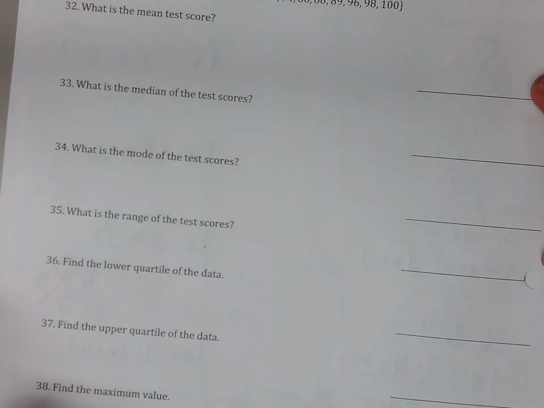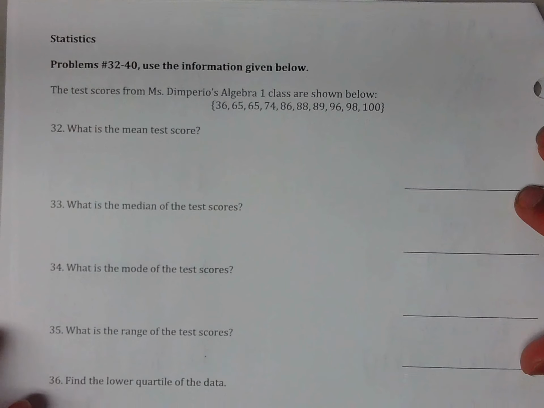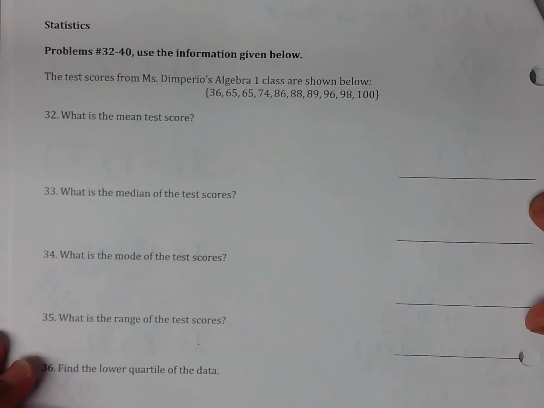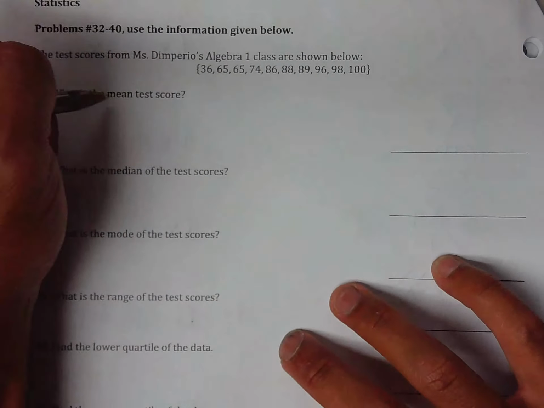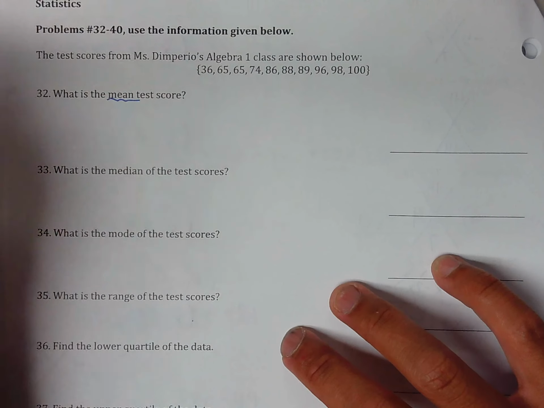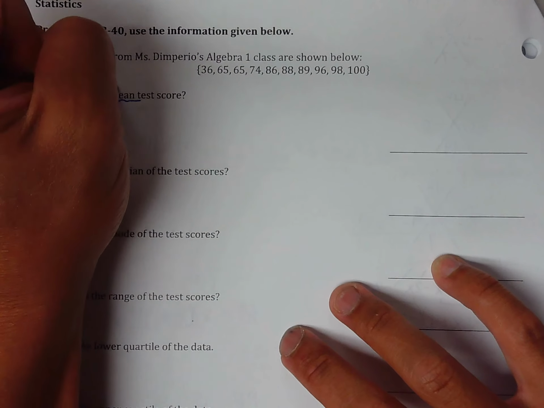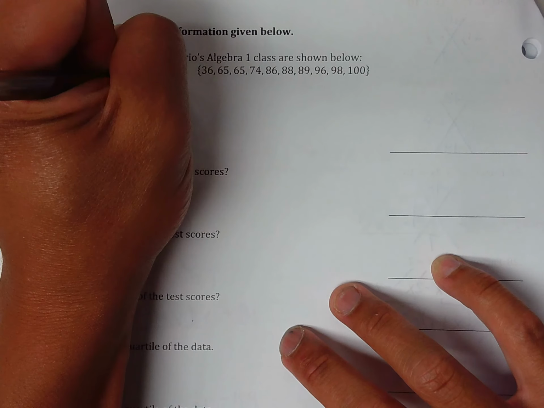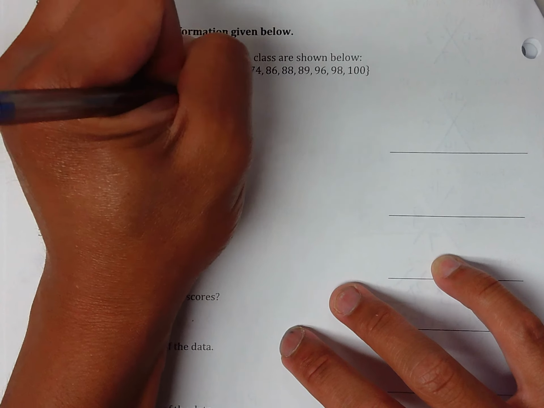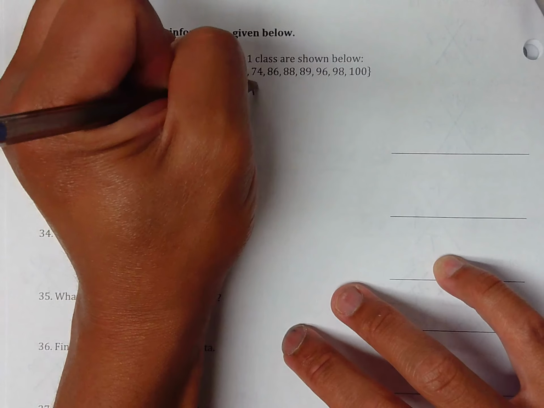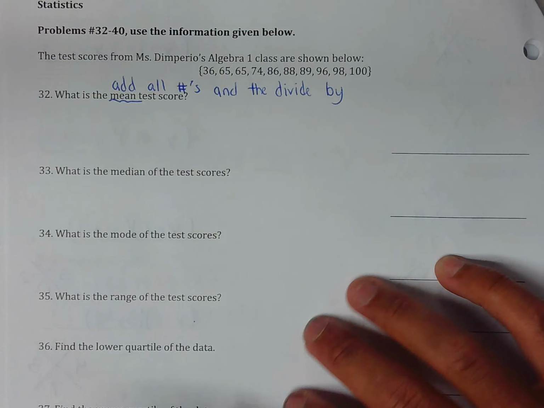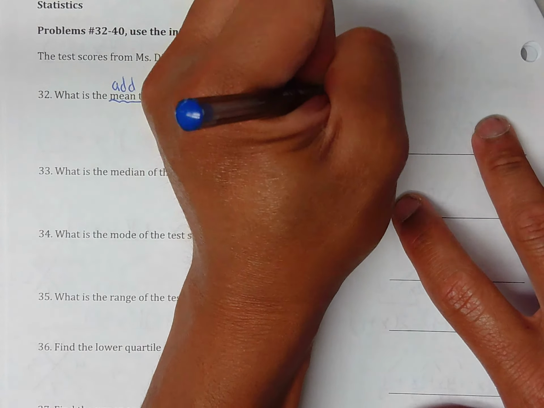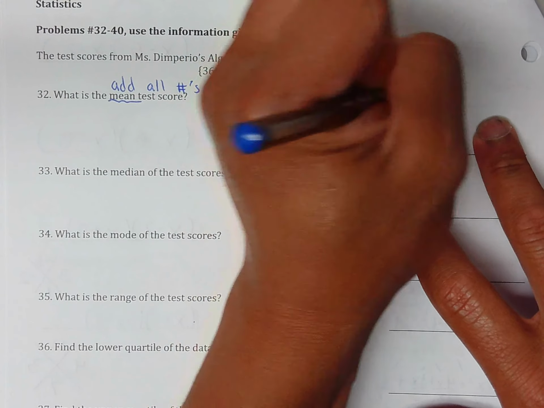All right, so after we learned about factoring, we went into statistics before we went into our Chapter 9 material, right? So stats, what is the mean test score? All right, so the mean, when we're thinking about the mean, this is just our average. So the mean, to calculate that, we'll add all numbers and then divide by the amount of numbers.